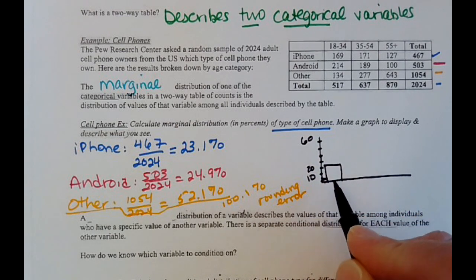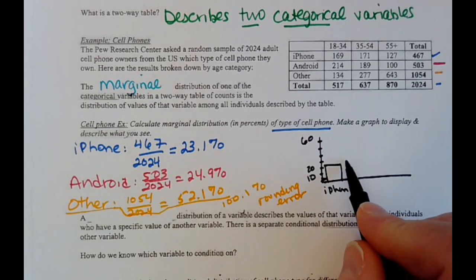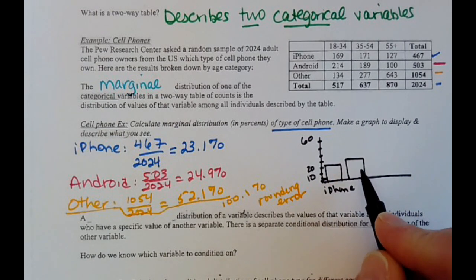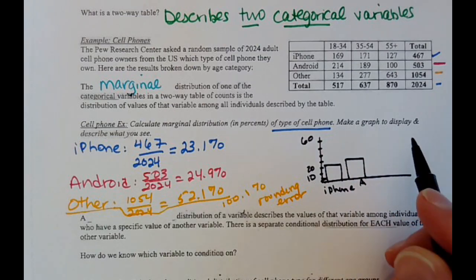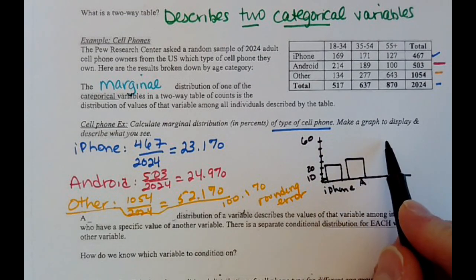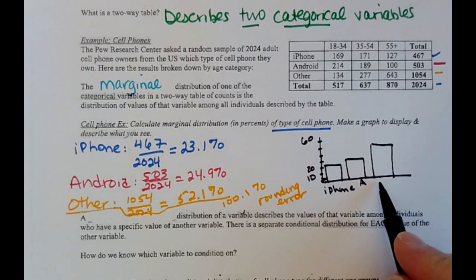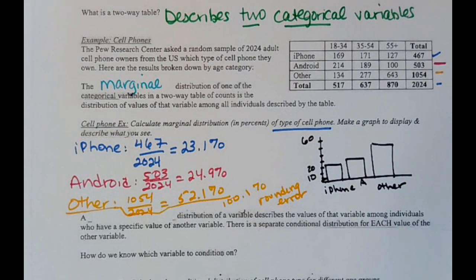I just want to try to make sure that everything is about the same width. My Android is about the same, but not much bigger, so I want to be careful. And then my other one is at 52, so I want to go about right here. Again, I want to use graph paper or a ruler to make sure everything is about the same.